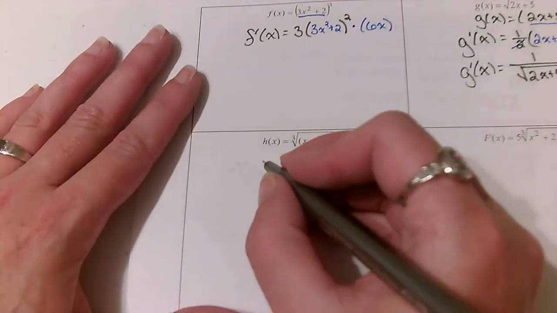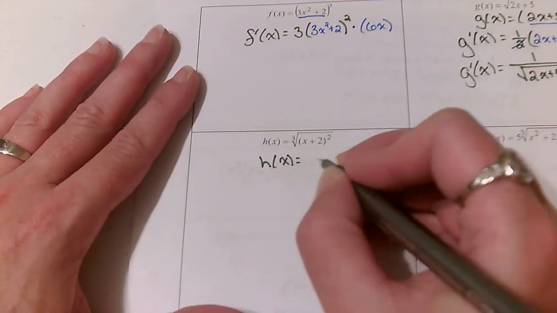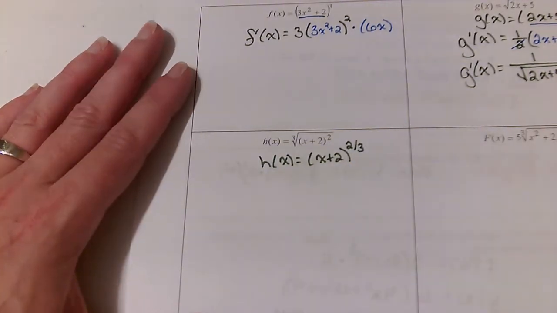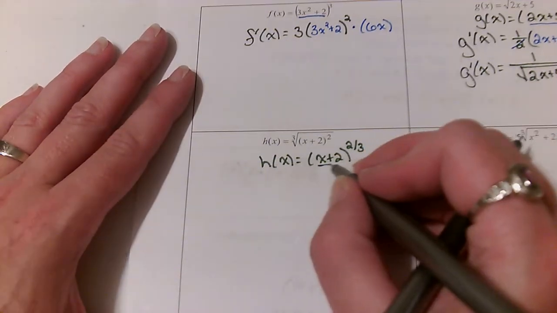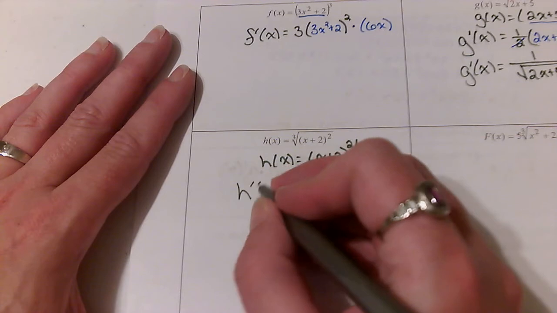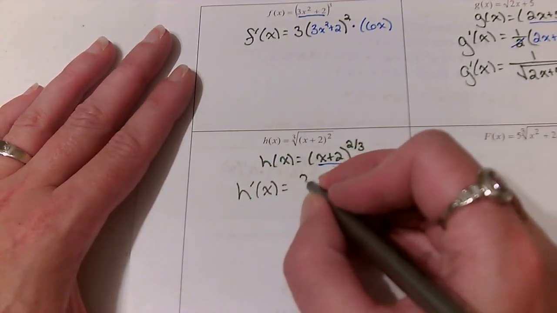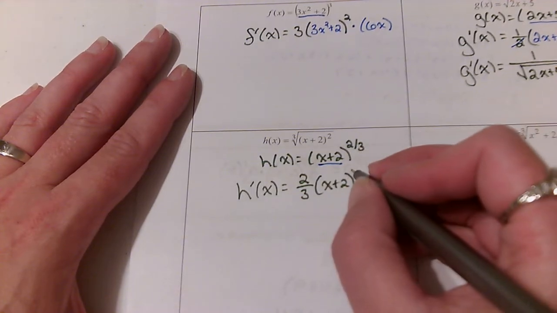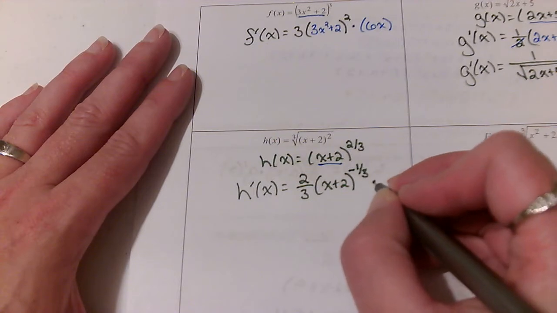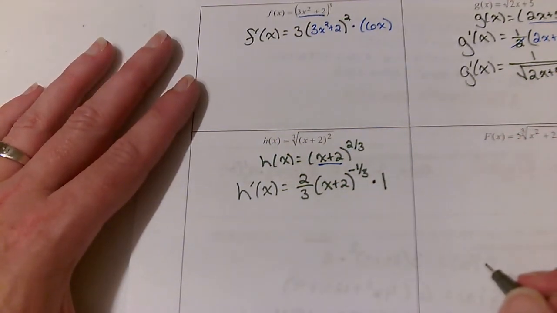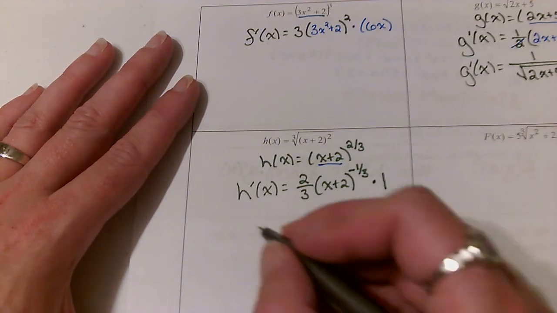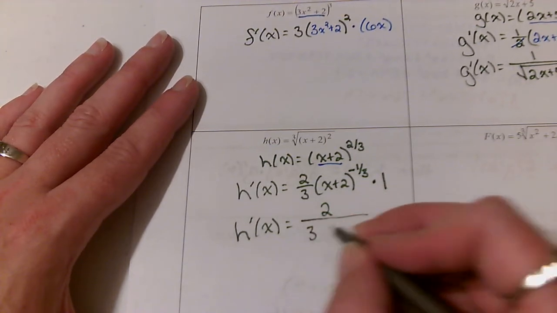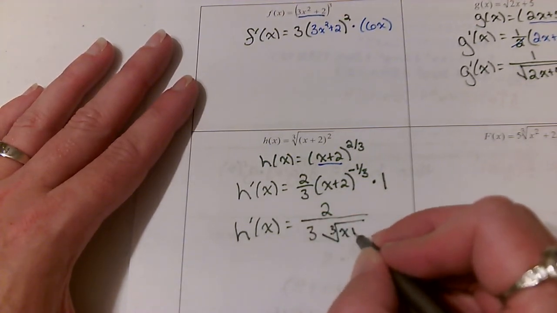Let's rewrite h of x as (x + 2) to the 2/3. So this is the inner function. The derivative is going to be power down, x + 2, subtract 1, times the derivative of the inside. Well, that's just 2 over 3 cube root of x + 2.